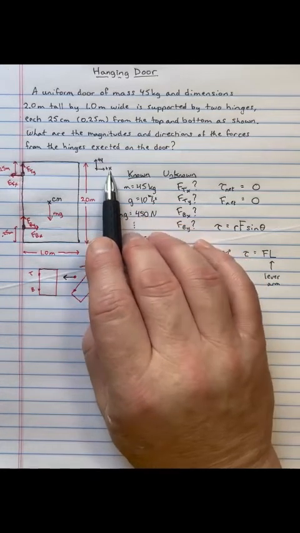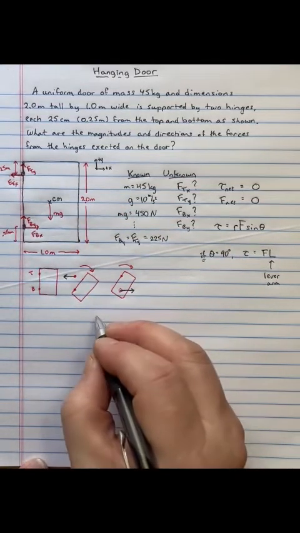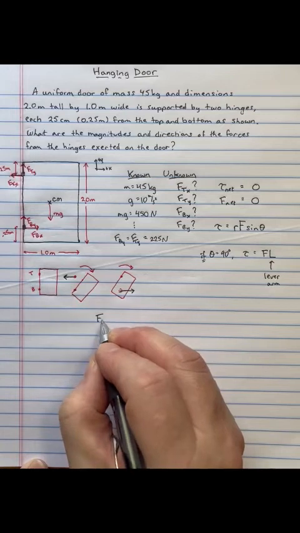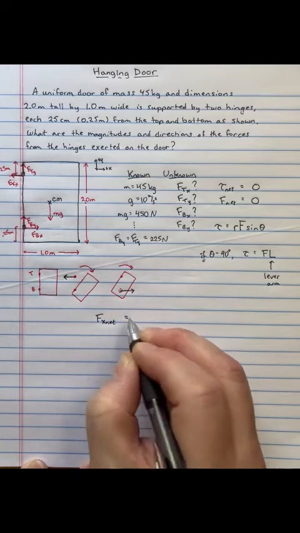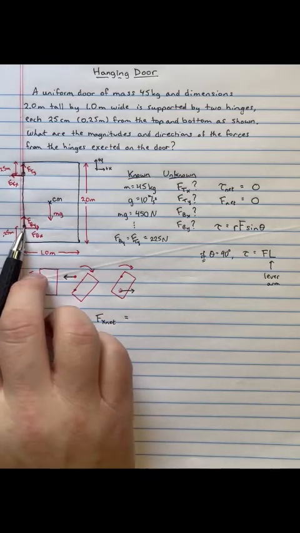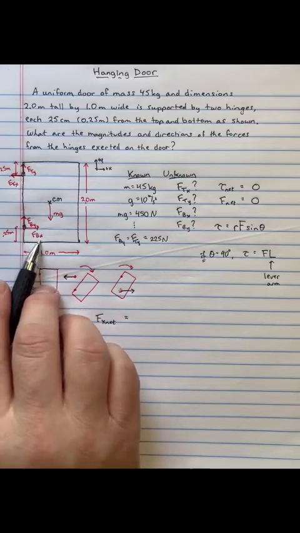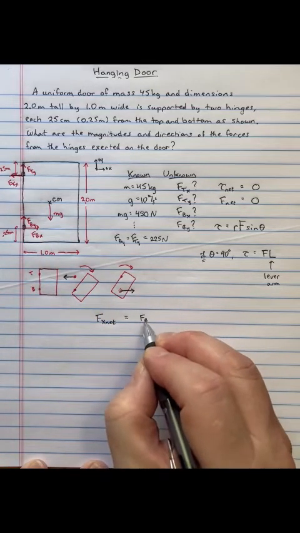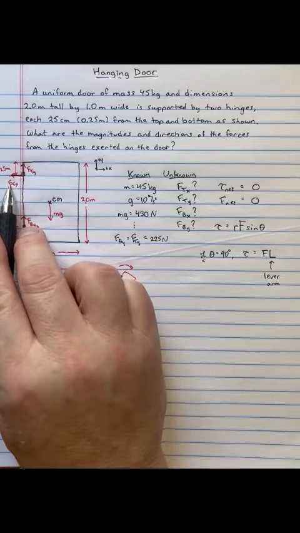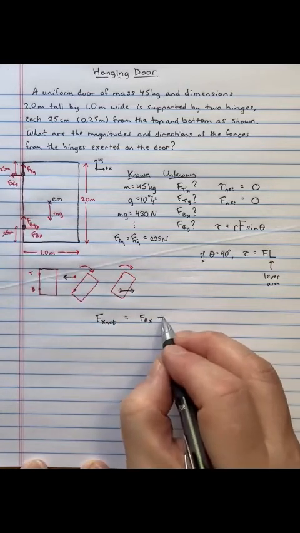Okay, so what are the force equations and the torque equations that we can use? Force we've already got listed, so we can get started. We have a set of coordinate axes, x and y, so we can write down force equations in x and y. So the net force in the x direction is equal to what? All right, well, there's an FBX pointing to the right. There is an FTX pointing to the left.